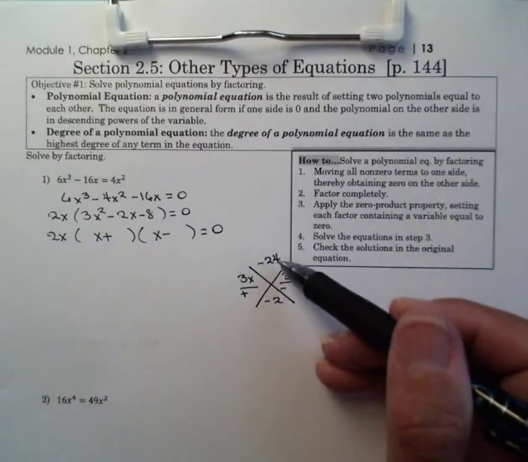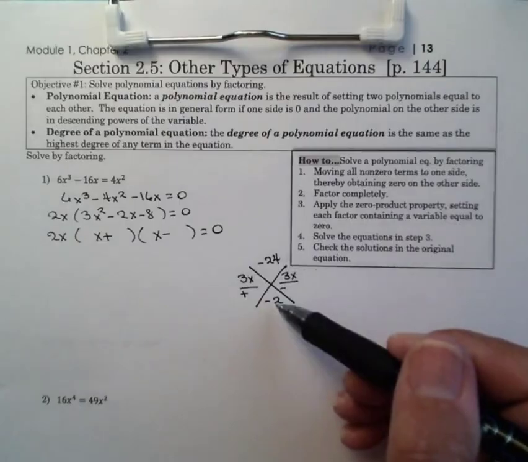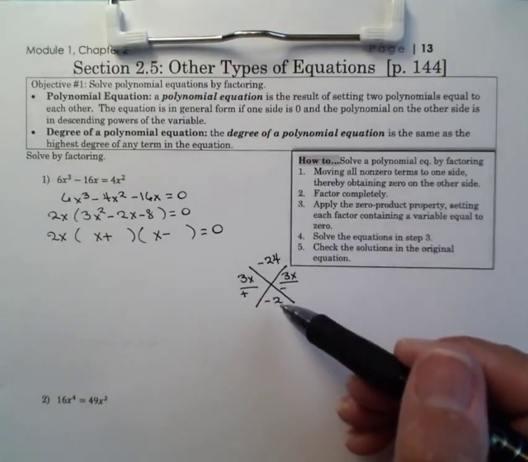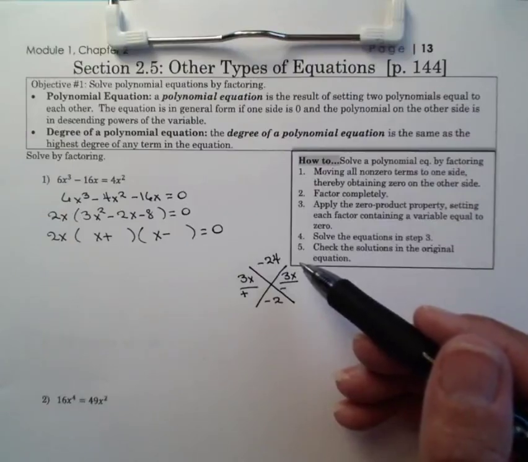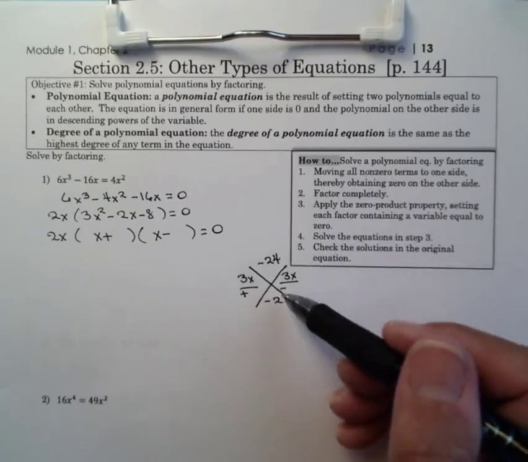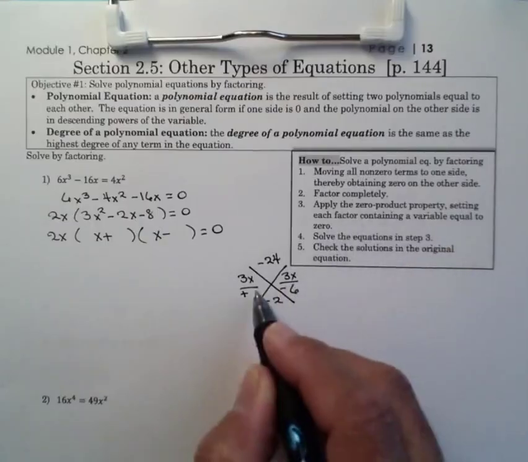I need factors of negative 24 that will subtract from each other to give me a negative 2. I know 8 and 3, but they don't have a difference of 2, but 6 and 4 does. So 6 and 4 will work for me.